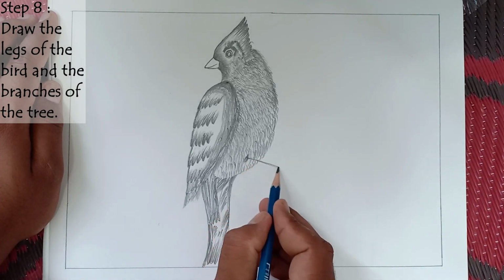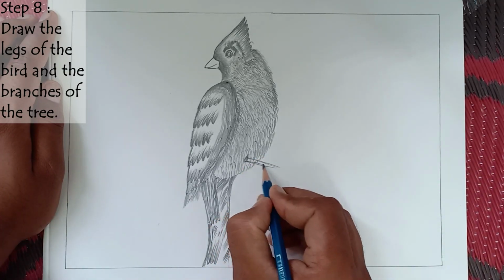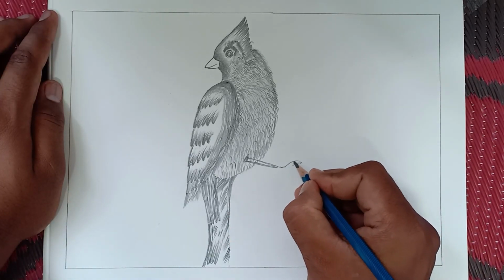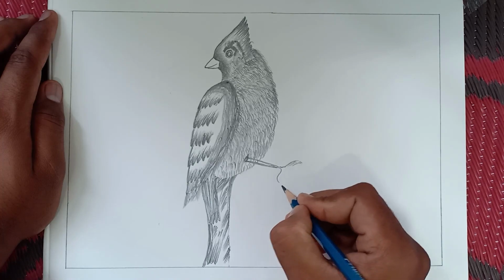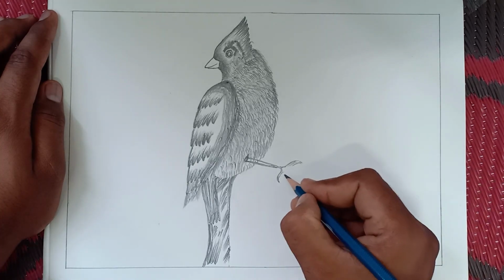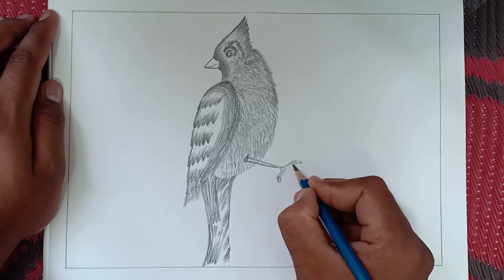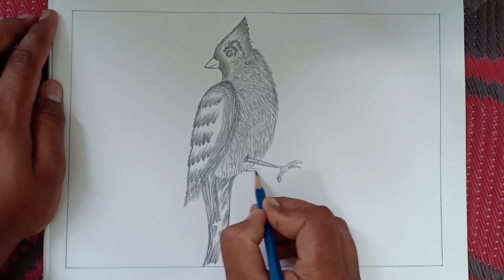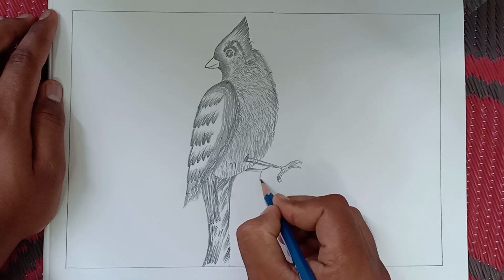Step 8. Draw the legs of the bird and the branches of the tree. When we finish painting the tail, we have to draw the legs. Draw a long short leg just below the abdomen and just above the tail as shown in the picture below. When we have finished drawing, draw strong and small toes at the very end of the foot.